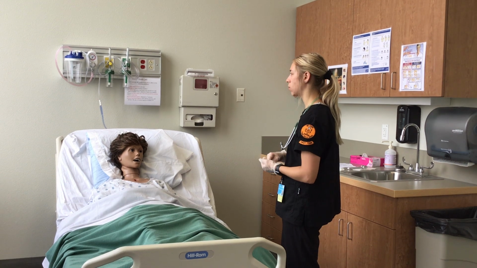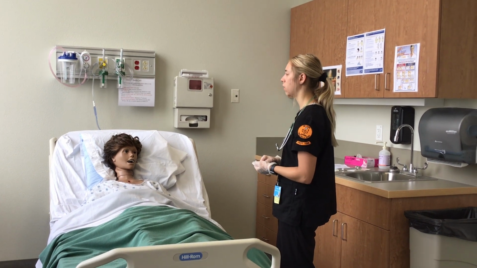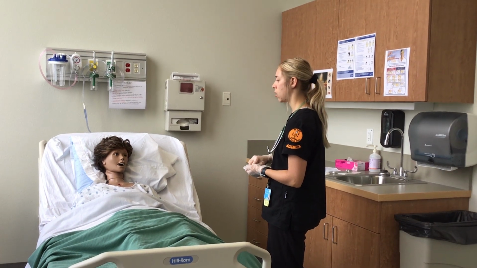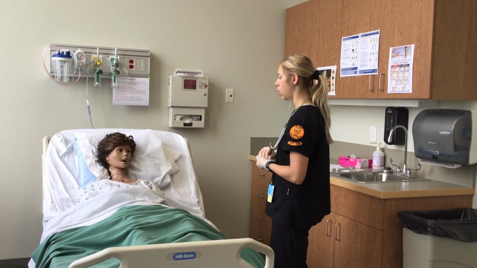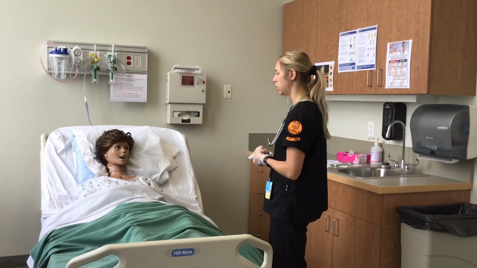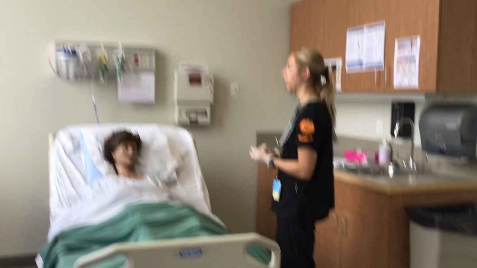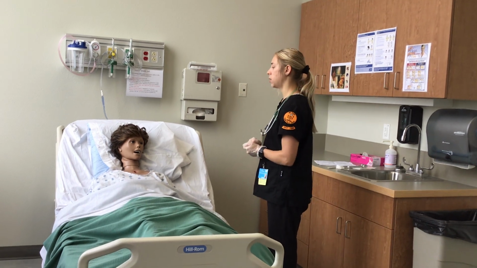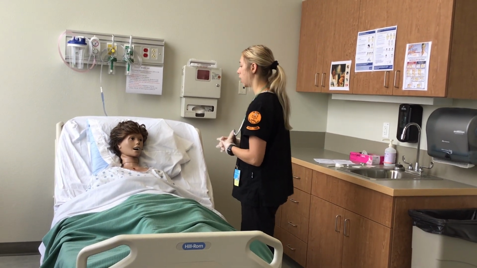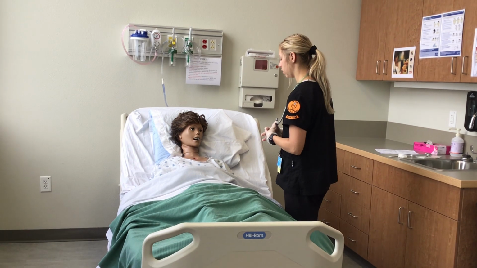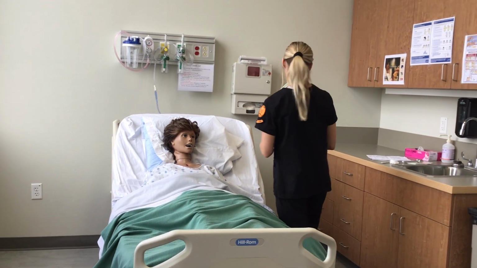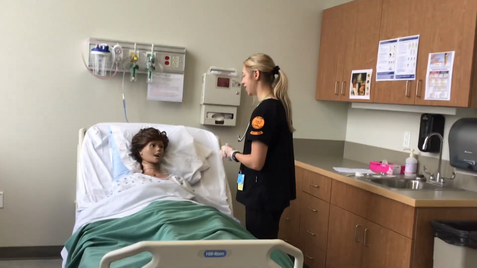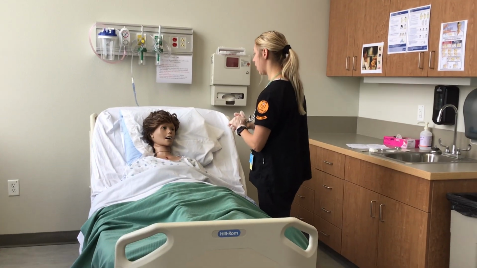I will now ask permission to take vitals consisting of heart rate, blood pressure, respirations, oxygen, and temperature. All of those are within normal limits as well, and I will have documented them. So to begin our assessment, I'm going to ask the patient if it is okay if I assess her skin. So I'm going to start off with the head.